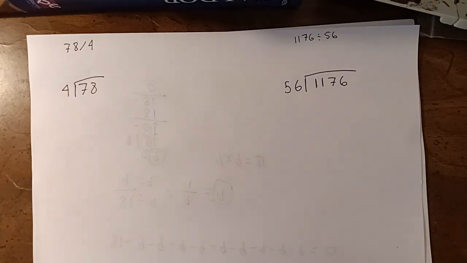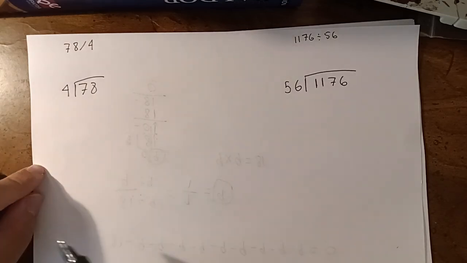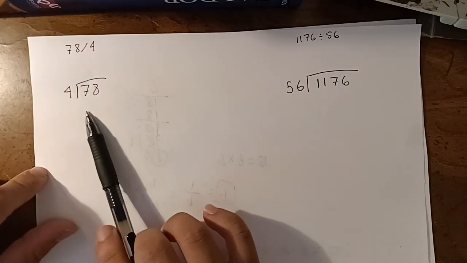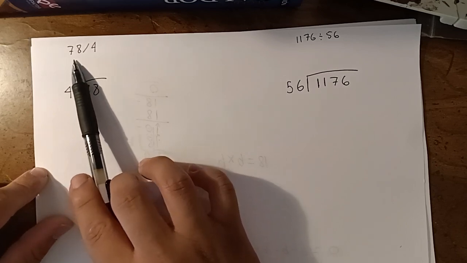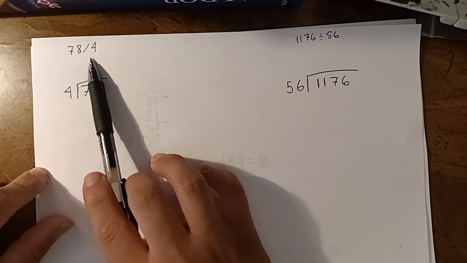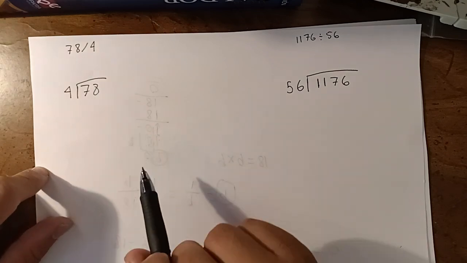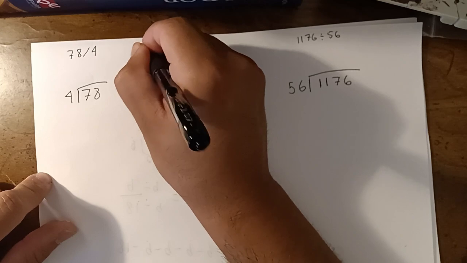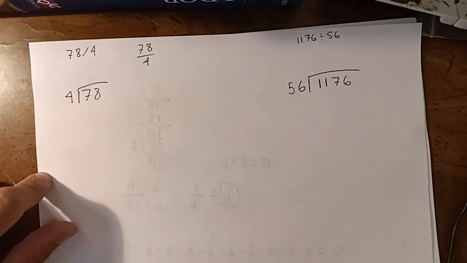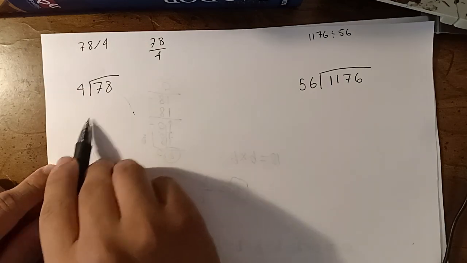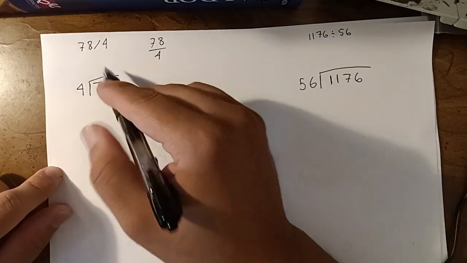So I've written 2 examples that I'm gonna work on before I get to the practice problems. This is another way you can write a fraction. This is just 78 divided by 4. That's all it means. It'd be the same if I had written it like this. It's the same thing. So let's do this one first.